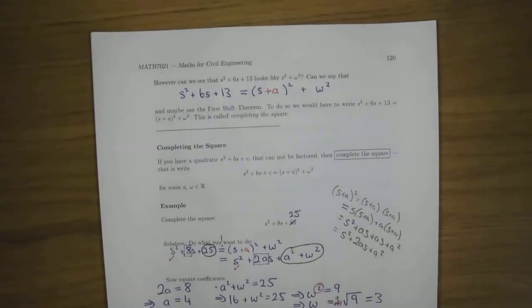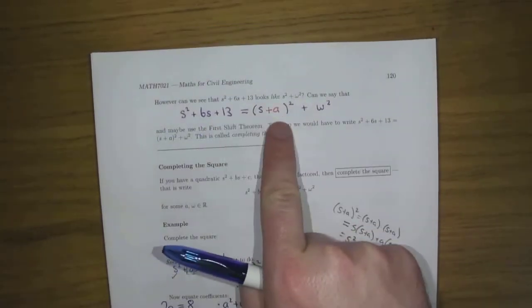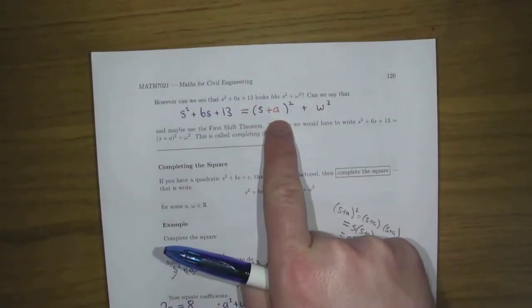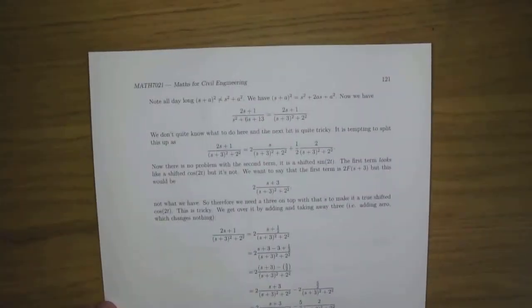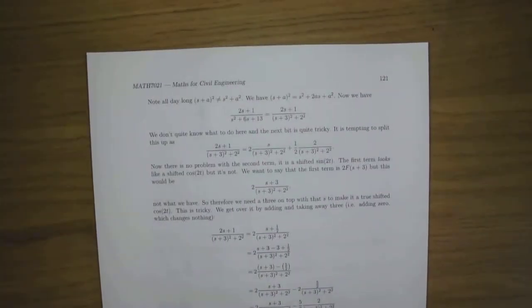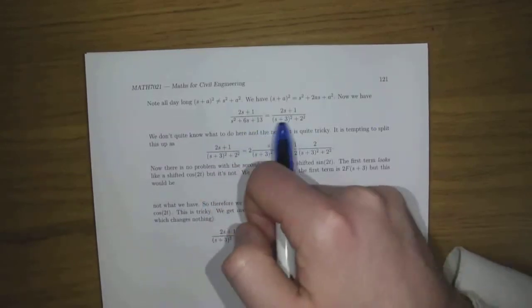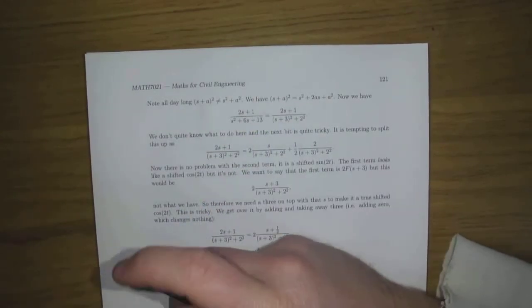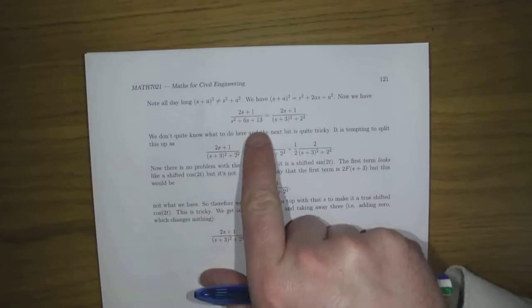So what we were able to do was what's called complete the square. And we did this the last day, and where we are now at this stage is here. Okay. So we'll talk again in a later video about why we did this. Okay. So we don't know exactly what to do here.